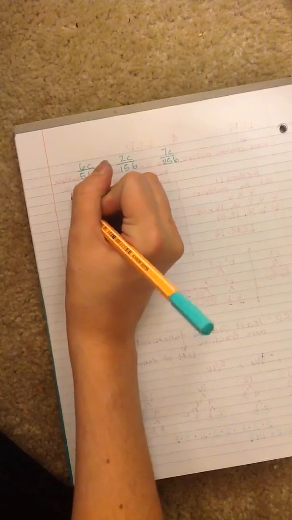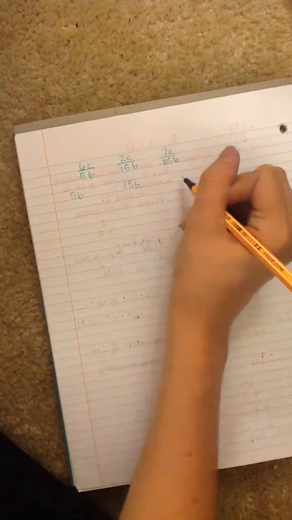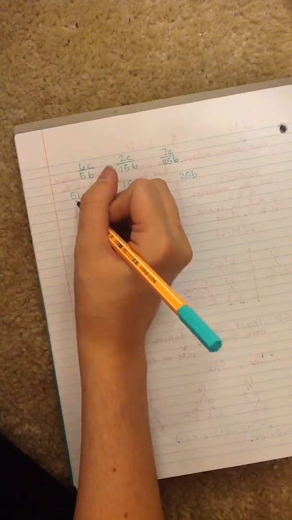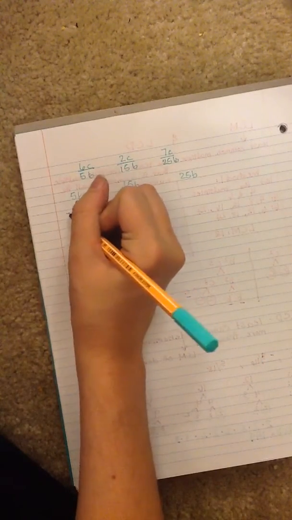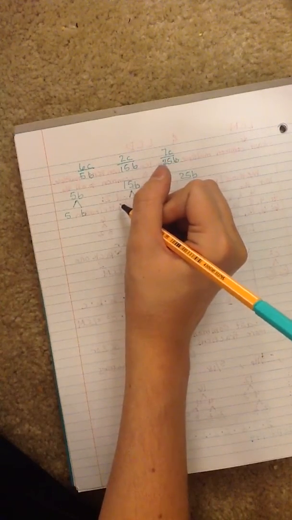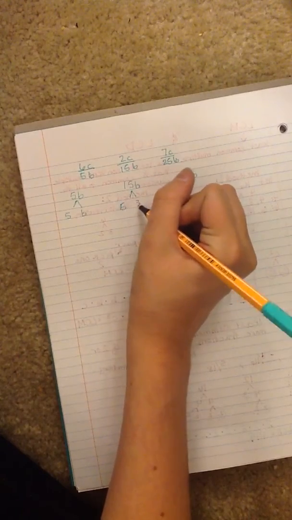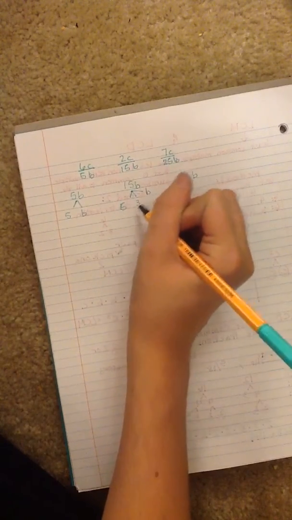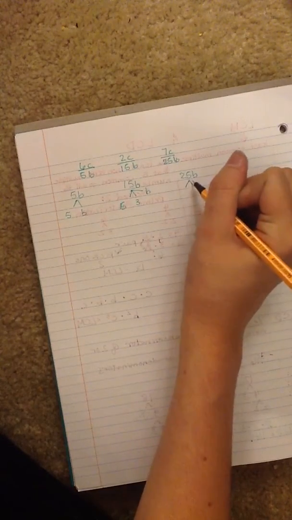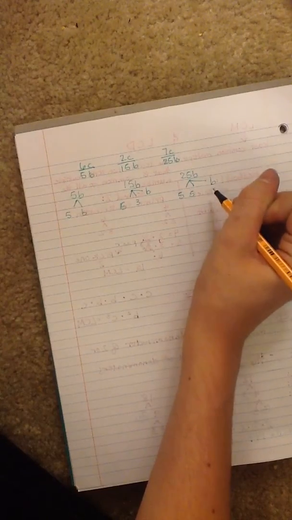So we have 5B, 15B, and 25B. Again, I'm going to do the prime factorization method. 5 is prime, B is prime. 15 breaks down into 5 and 3, and also B. 5 and 3 are both prime, B is prime. 25 breaks down into 5 and 5, and B.